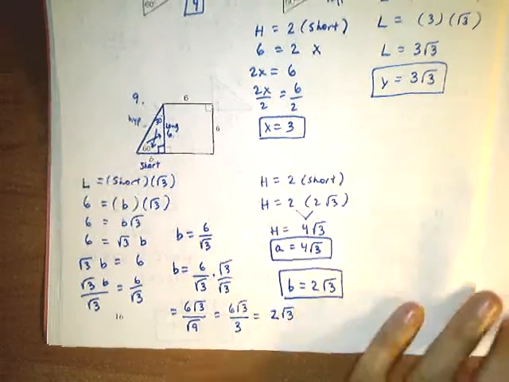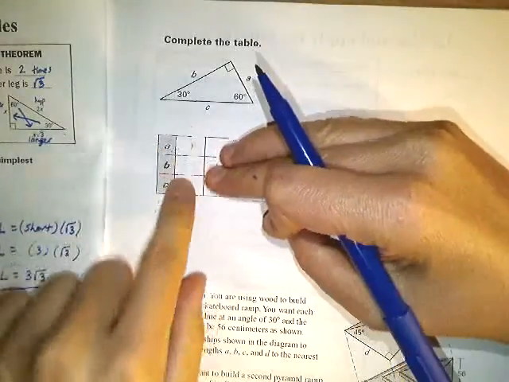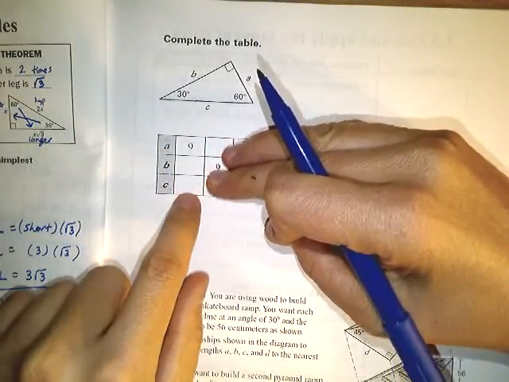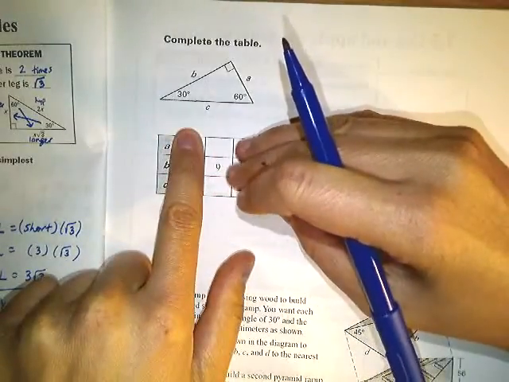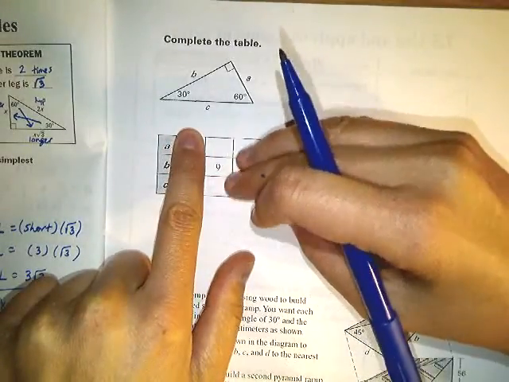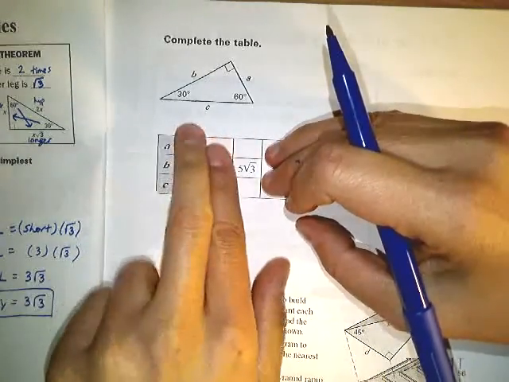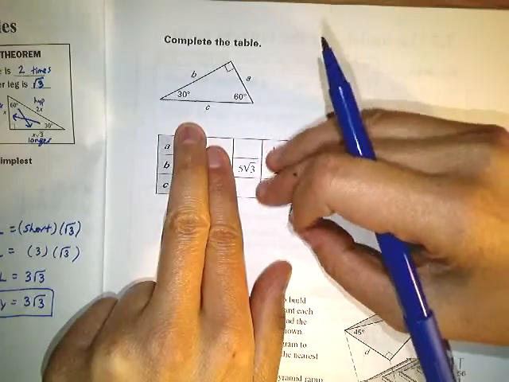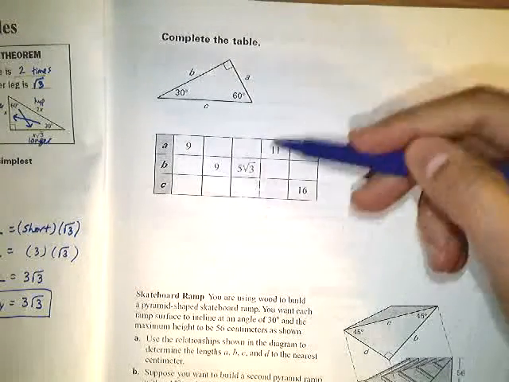Okay. On the next page, they have several questions for us. This column represents one question. They give you side A and they want you to find the lengths of sides B and C. This next column is the next question. They give you side length B and they want you to find lengths A and C. And here's another question. They give you side length B and they want you to find lengths A and C, and so on. So depending on what they give us, some of these questions, and there's 5 of them, 1, 2, 3, 4, 5, some of them will be easier and some of them will be harder.